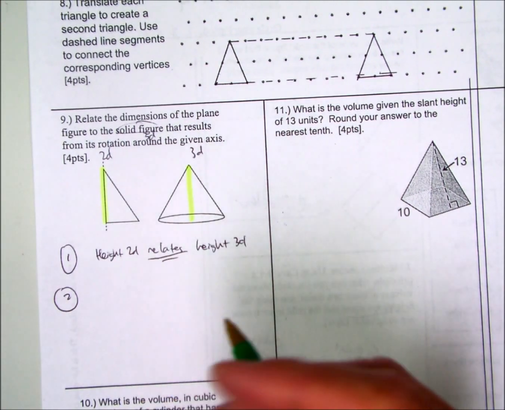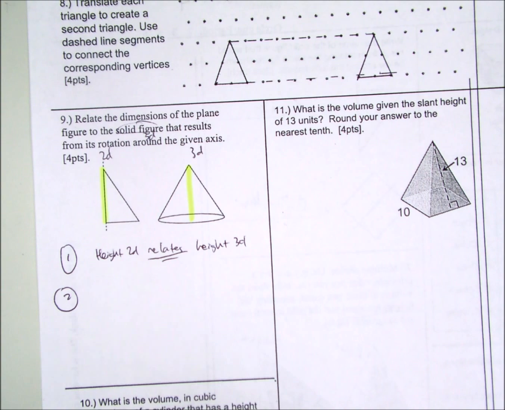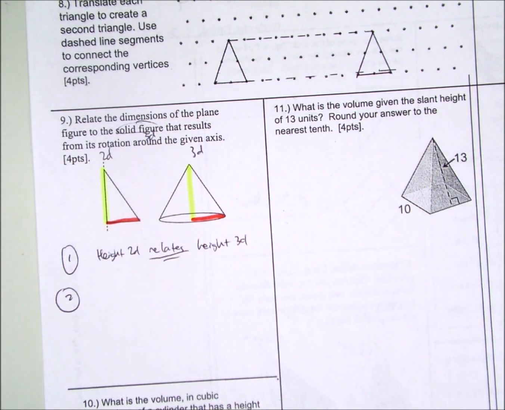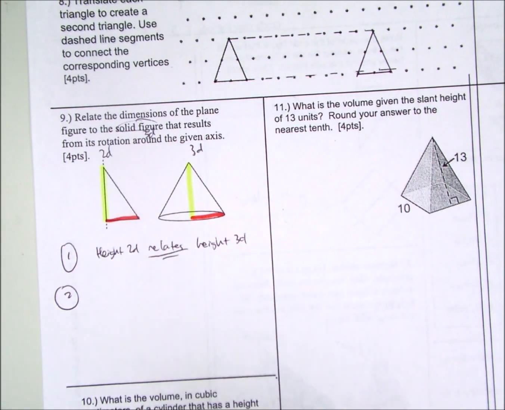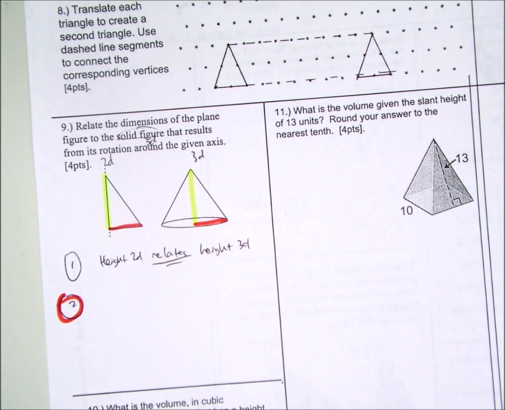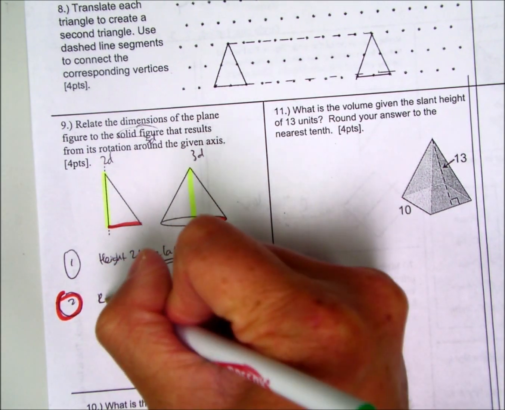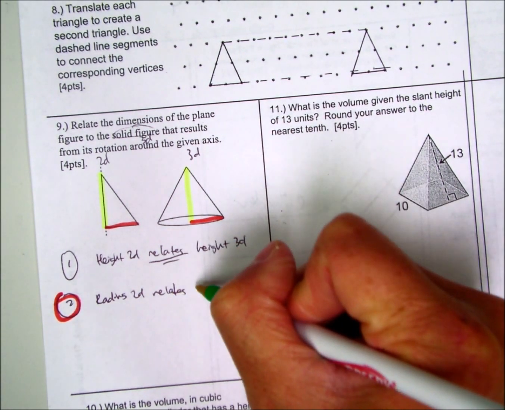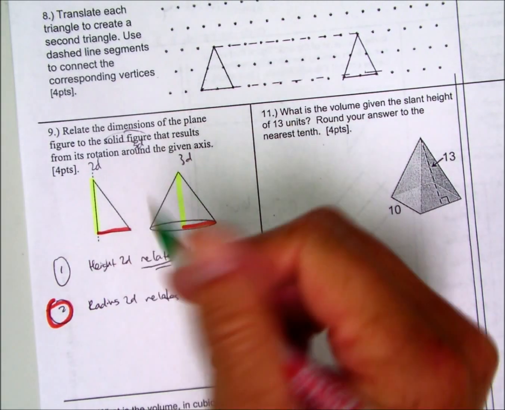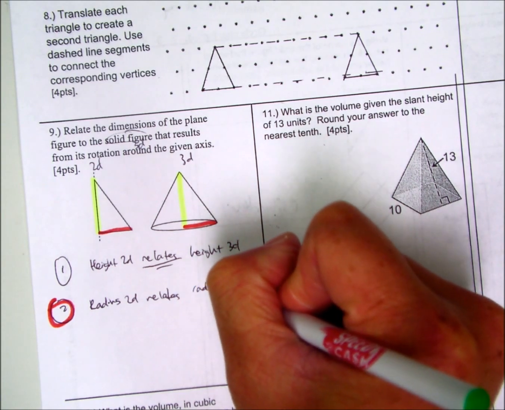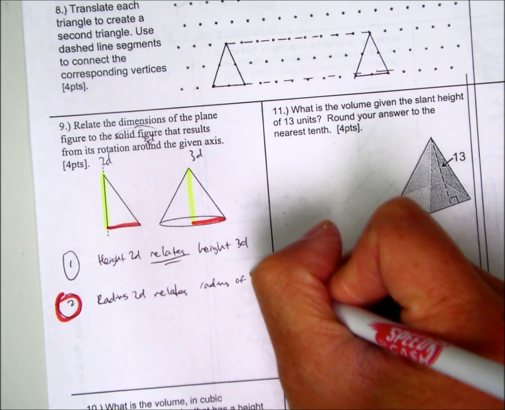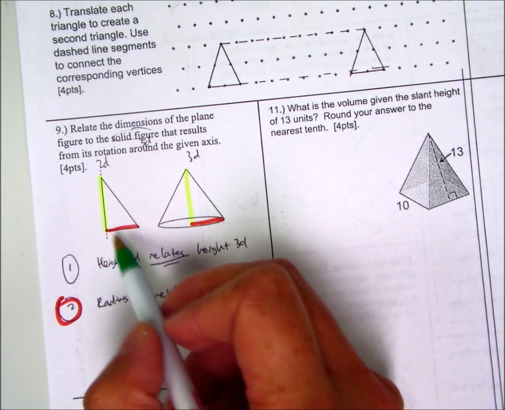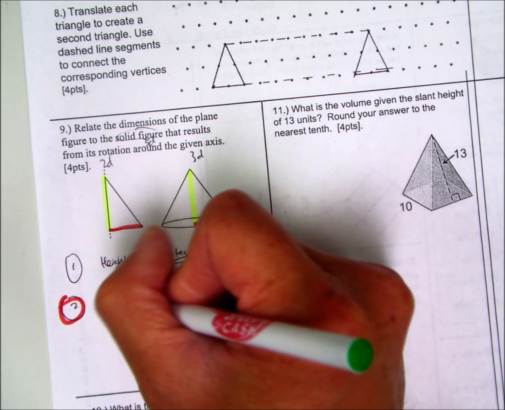Another one you could have said is here in red. So you can write the radius of the 2D relates. Now, sorry, radius of the 3-dimensional object, or the radius of the cone. Over here, we don't normally call this a radius of a triangle. So here you could have said base of the triangle.